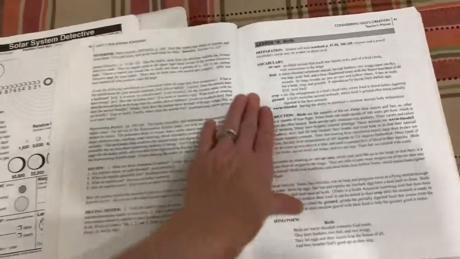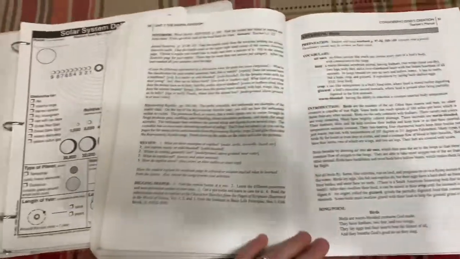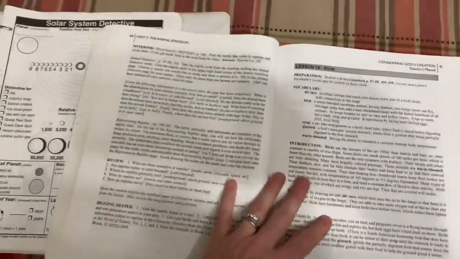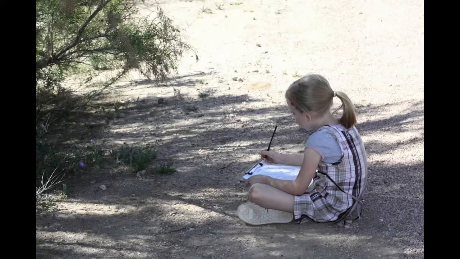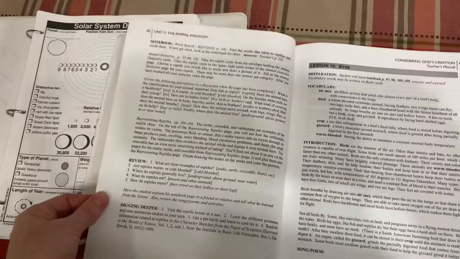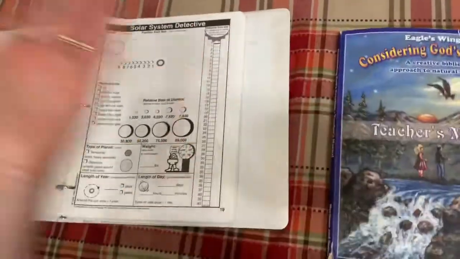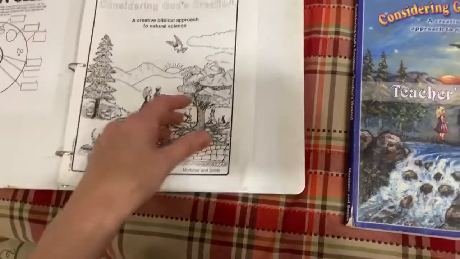When we were studying the plant kingdom, we went out and we studied desert plants, and we live in a desert, so we took a walk and had the kids draw pictures of certain plants. If we discovered a plant we didn't know what it was, we would take pictures and go back and try to figure out what it was. You can do the same thing when you're doing the animal kingdom.